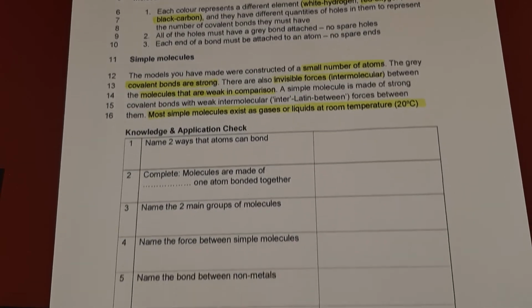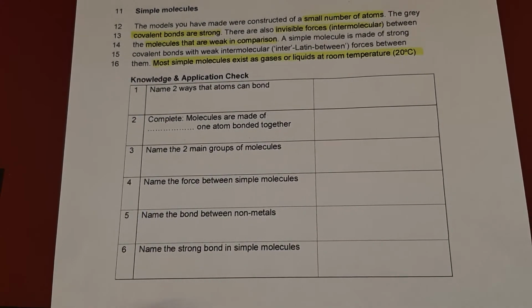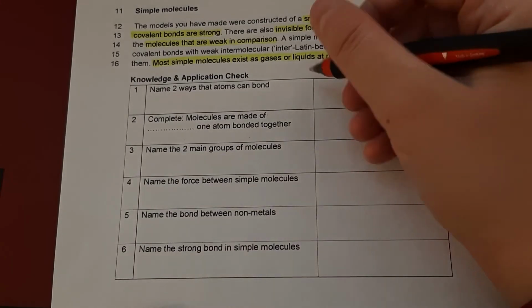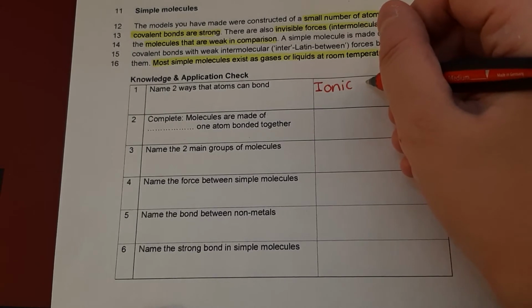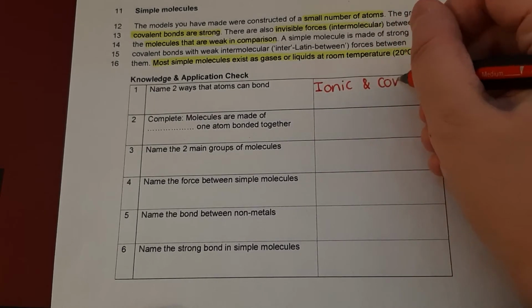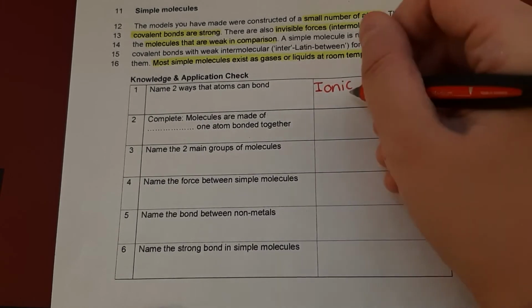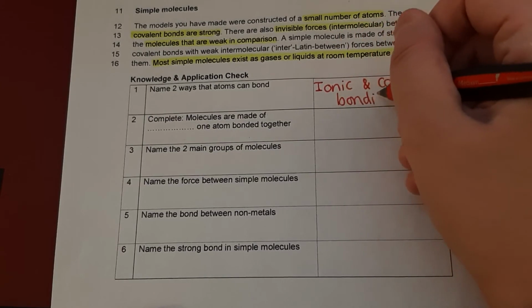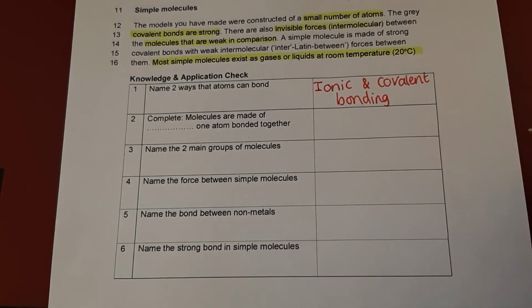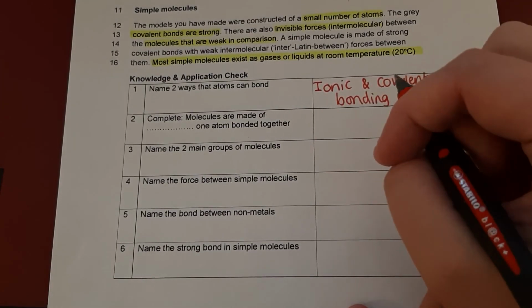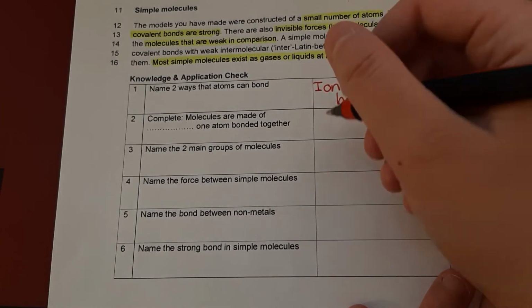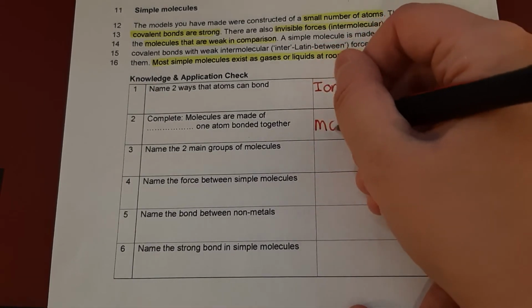Okay, so let's go through the knowledge and application check questions. Name 2 ways that atoms can bond. They can bond through either ionic or covalent bonding. There are other types of bonding, such as metallic bonding, but we're not looking at those right now. If you said intermolecular forces, that would not be a correct answer. Question 2. Molecules are made of more than one atom bonded together. So more than.